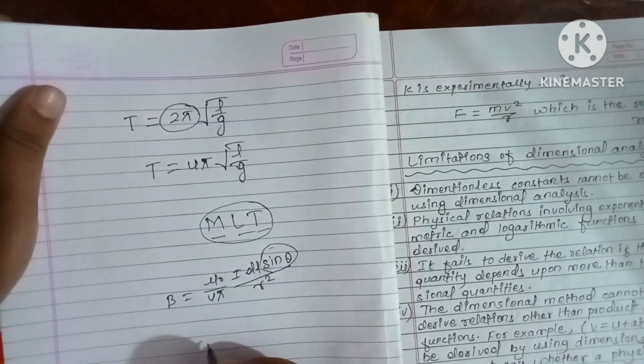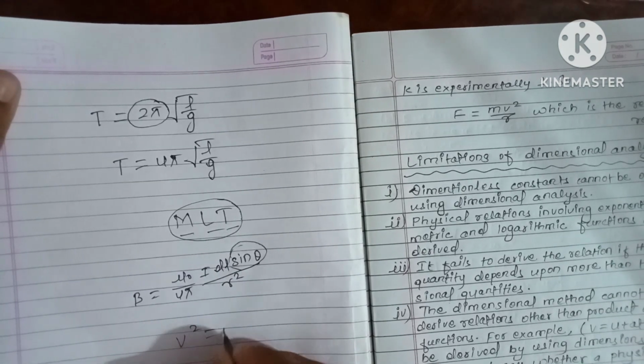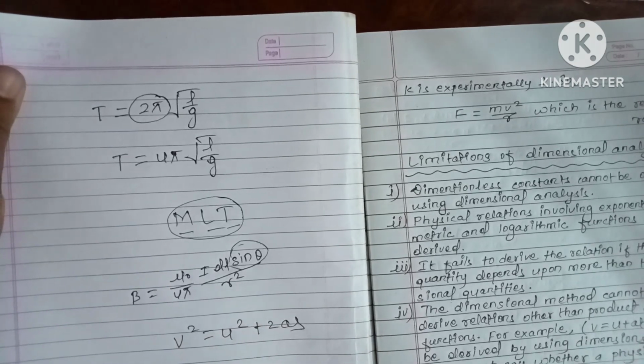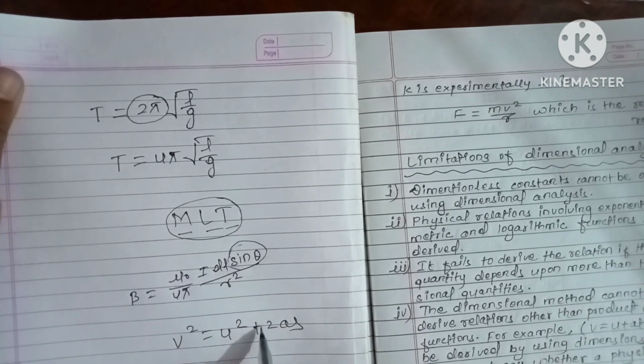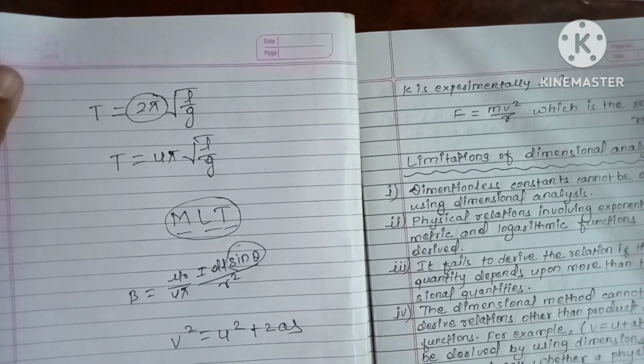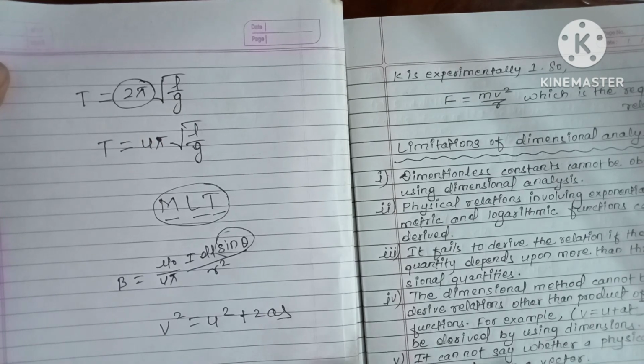But in the case of a formula like v square equals u square plus 2as, we cannot determine whether it will be plus or minus in between by using dimensional analysis. So this type of equation cannot be derived dimensionally. This is another limitation of dimensional analysis.